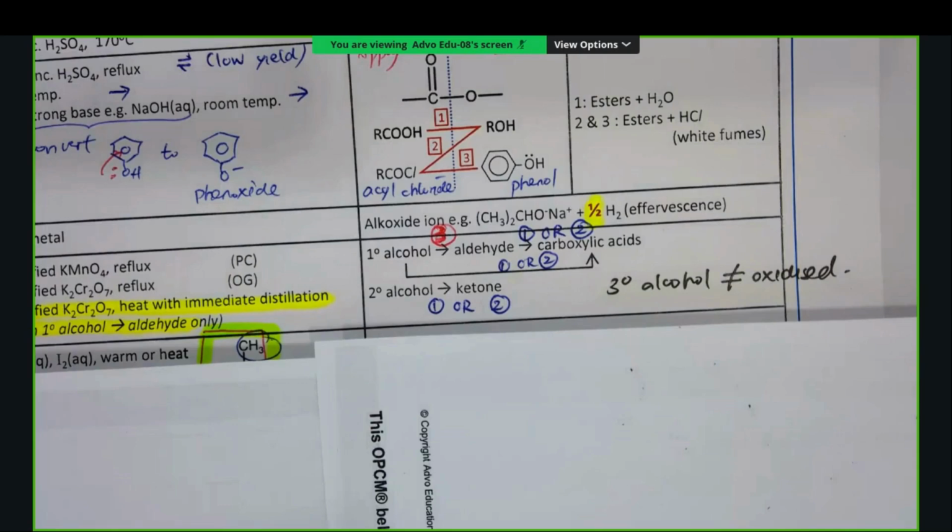So then what is all this numbering over here? This one, I don't know if you can see, number 3. That means if you want to stop at aldehyde, we can only use the one highlighted just now, which is dichromate with immediate distillation. That means you don't heat it for very long. You heat until the boiling point of aldehyde is reached, then you stop heating. Control heating, basically.